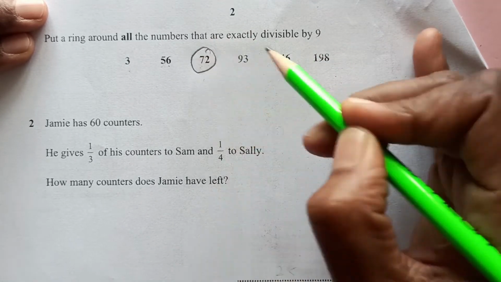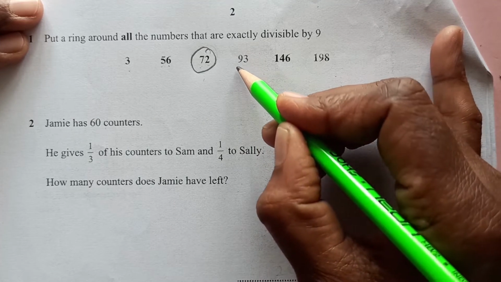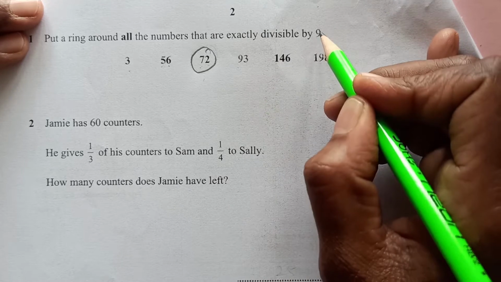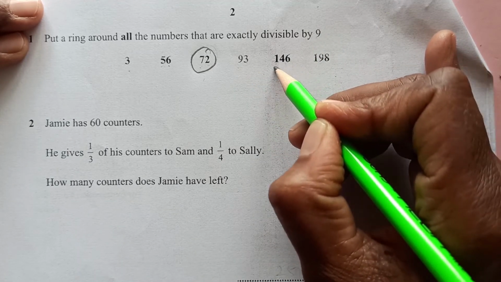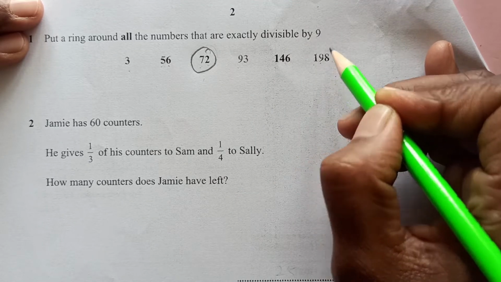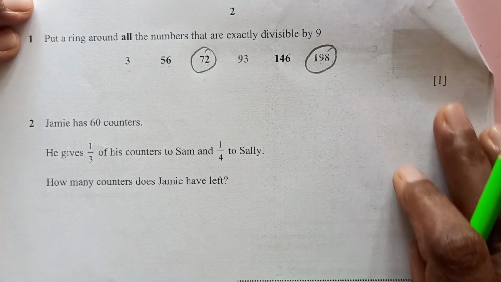So the sum of digits should be divisible by 9. So we'll circle 72. 9 plus 3, 9, 10, 11, 12. 12 is not divisible by 9, no. 6 plus 4, 10, 11, no. 9 plus 1, 10 plus 8, 18. 18 is divisible by 9, so 198 will also be divisible by 9.